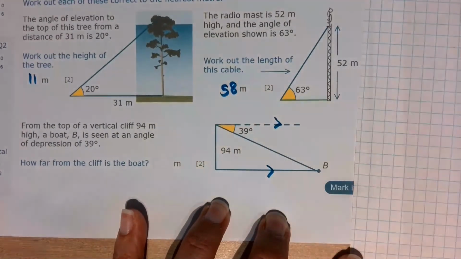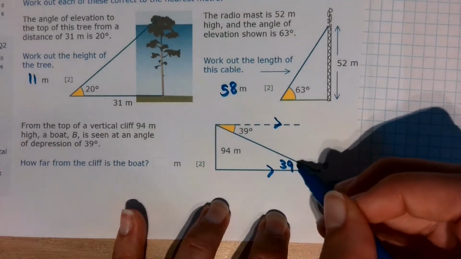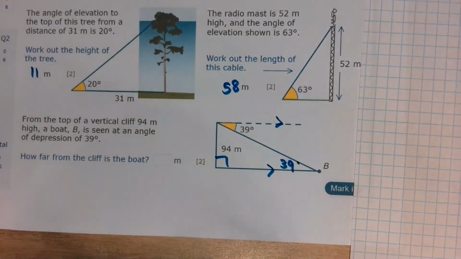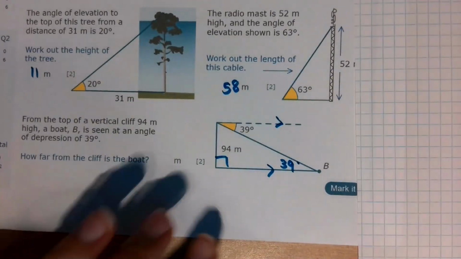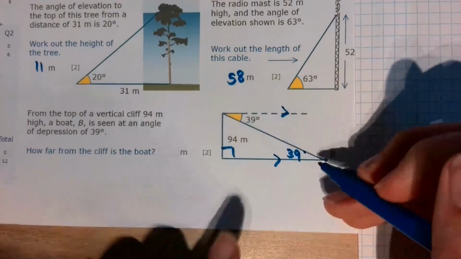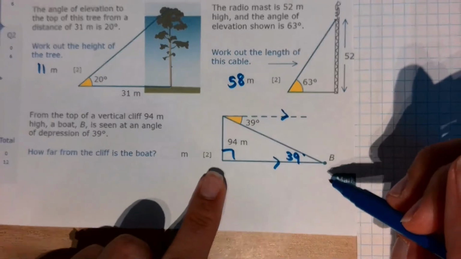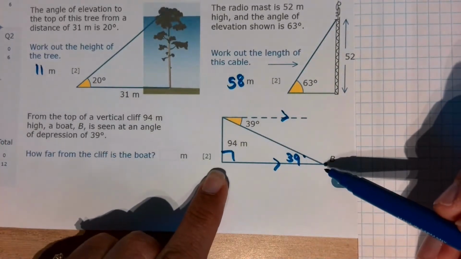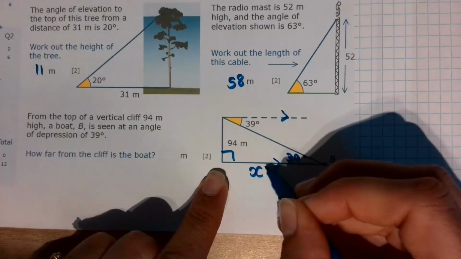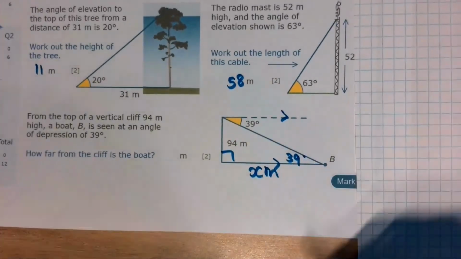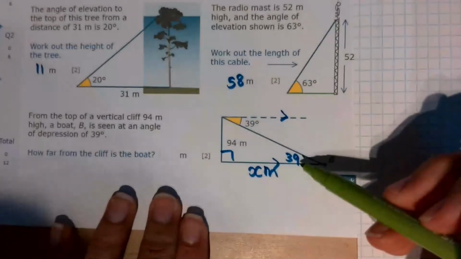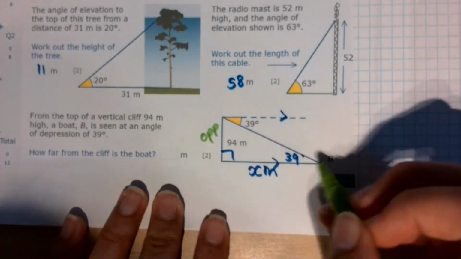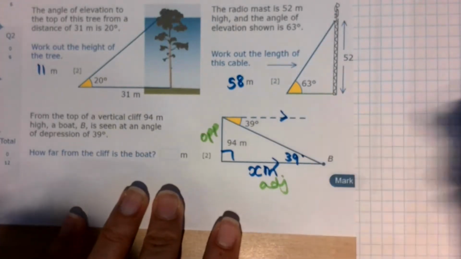if this angle is 39, this angle is 39. I'm not even going to bother drawing out this triangle because it's pretty much there. What am I interested in? I am interested in how far the cliff is from the boat. So when we talk how far is the cliff from the boat, we're talking about in a straight line on the water. So we're interested in this. This is my x meters. So I label my sides. Here's my angle. So 94 is opposite my angle. And x, my distance, is the adjacent next to my angle.